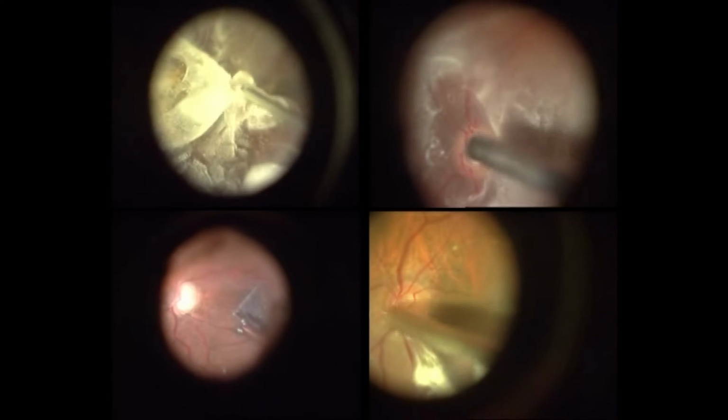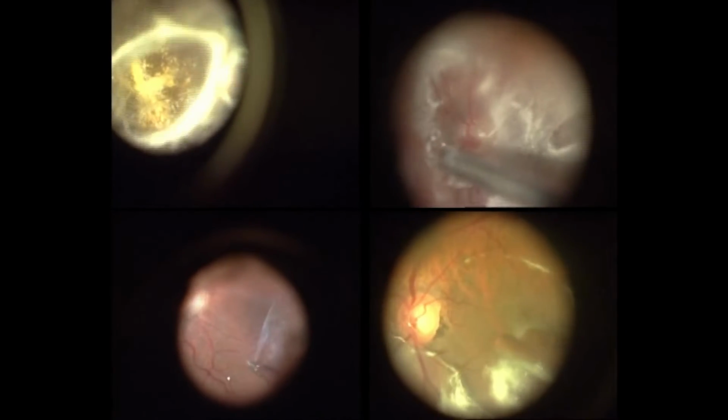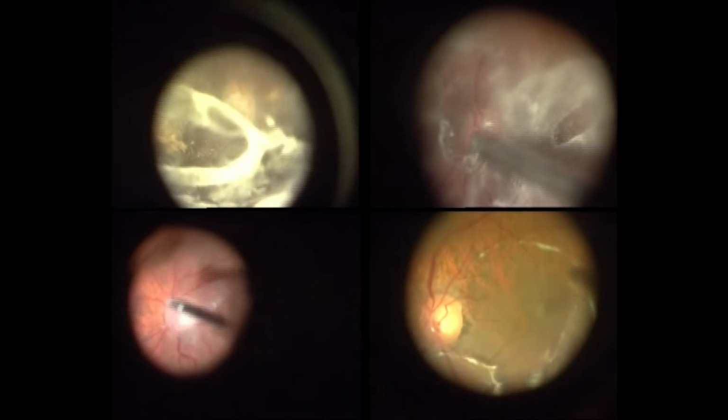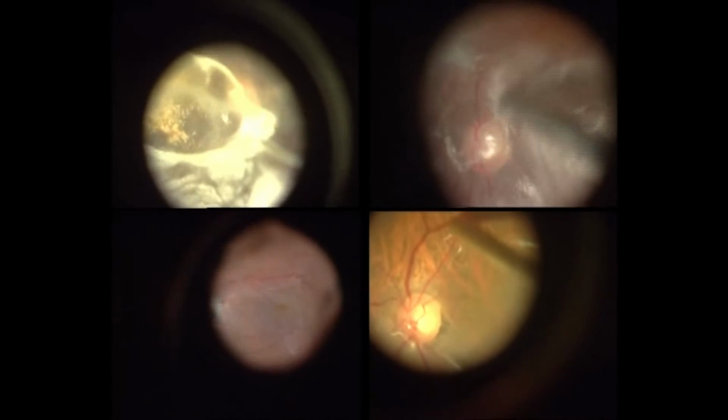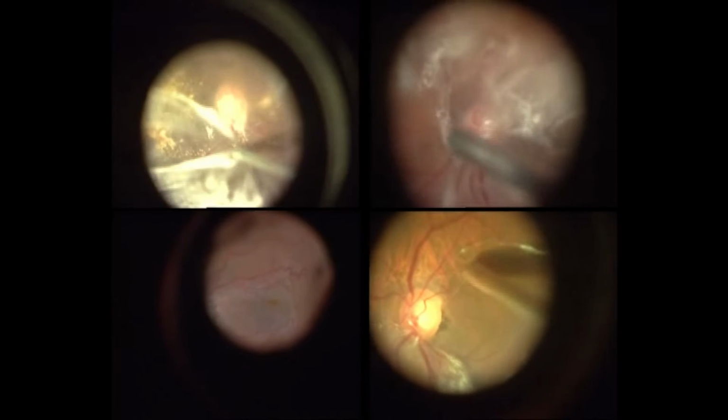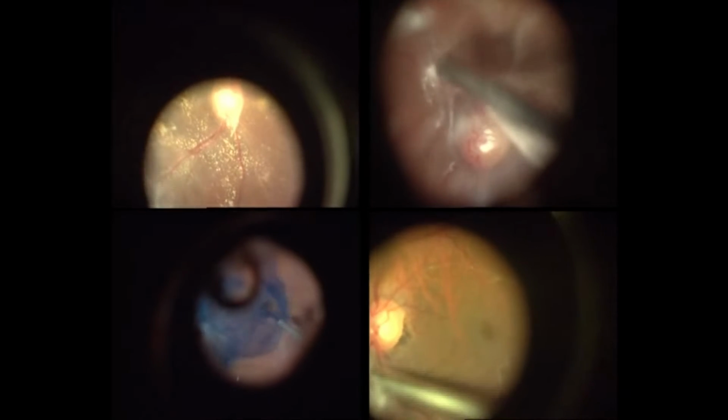There are several techniques for inducing a posterior vitreous detachment intraoperatively during pars plana vitrectomy. In this video presentation, we demonstrate the technique of inducing posterior vitreous detachment, various intraoperative situations such as the presence of vitreoschisis, epiretinal membrane, premacular bursa, and also the management of complications such as development of retinal tears and retinal hemorrhage during the procedure in patients with abnormal vitreoretinal adhesion.